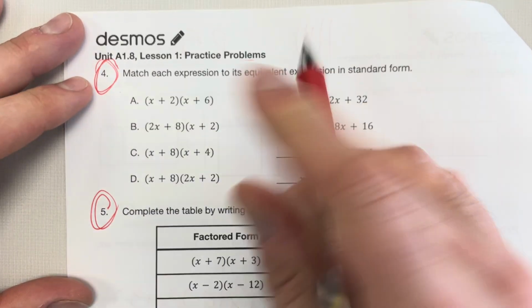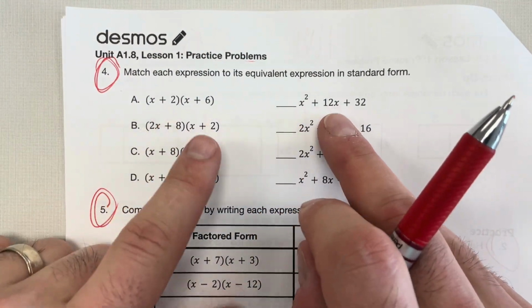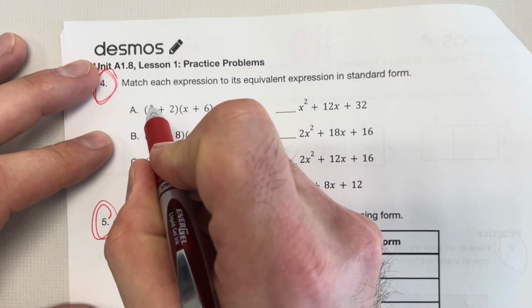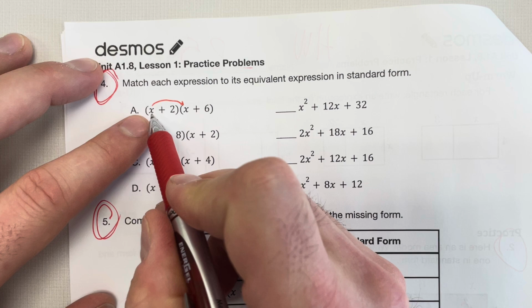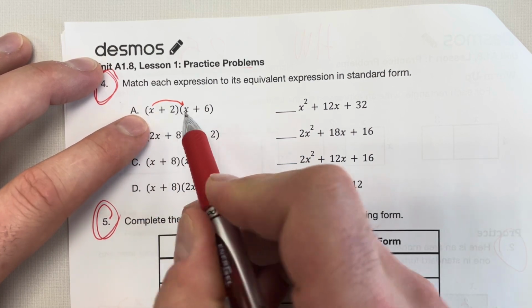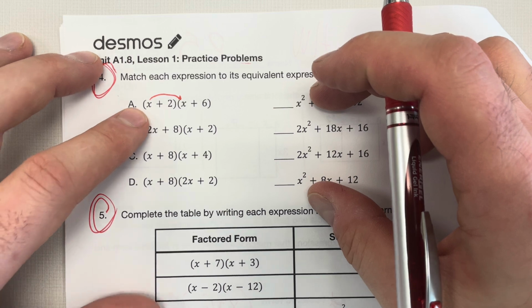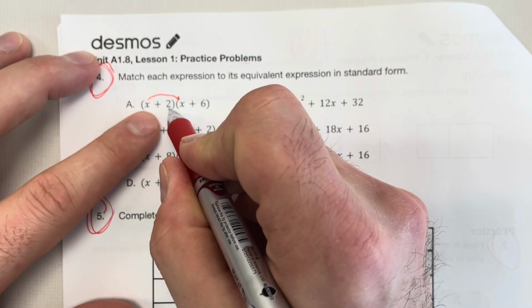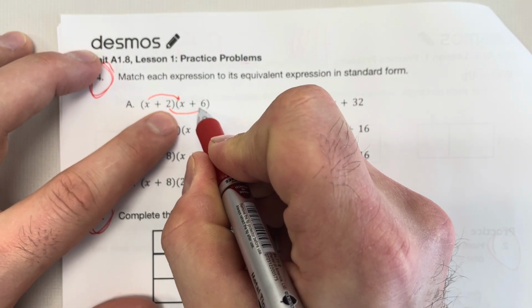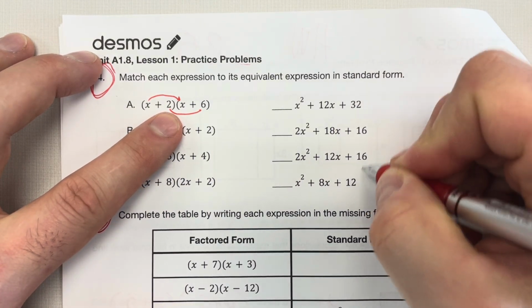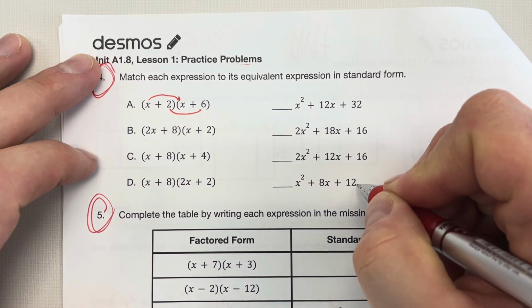So let's see, we had to do these. This is going back and forth and matching which ones. I'm keying in on knowing that we would be doing this double distributive property. We would be doing an x times an x, so this is going to have an x squared on its own. And then the 2 would also get multiplied by the 6, and there's no x's involved, so our constant term would just be a 12. It's likely got to match with this one.